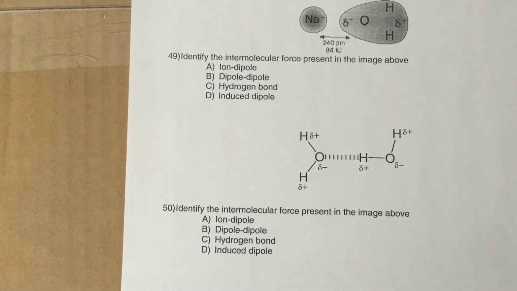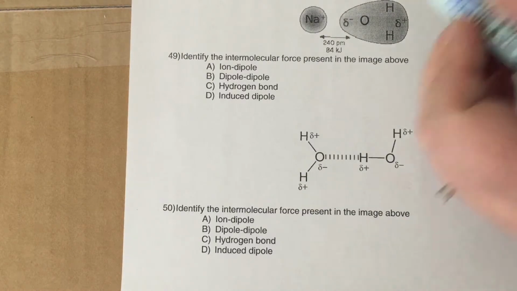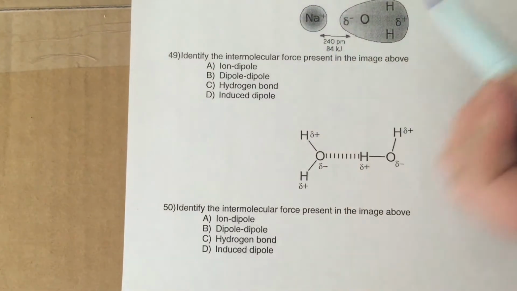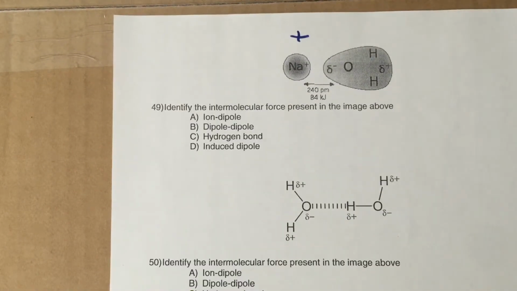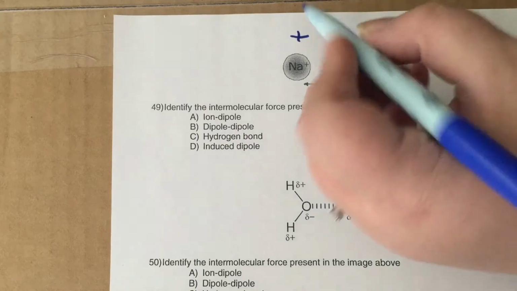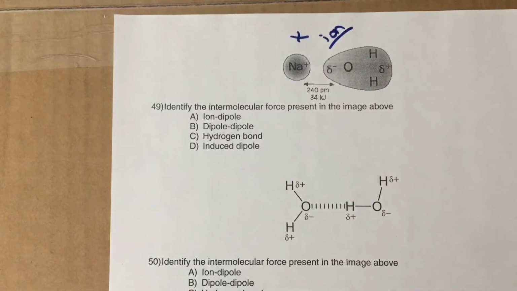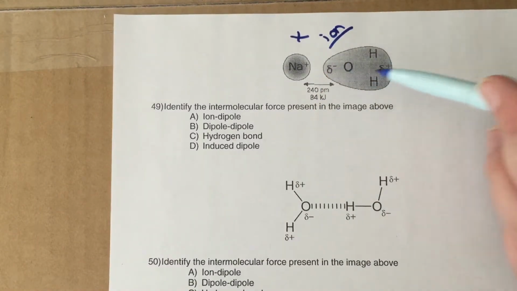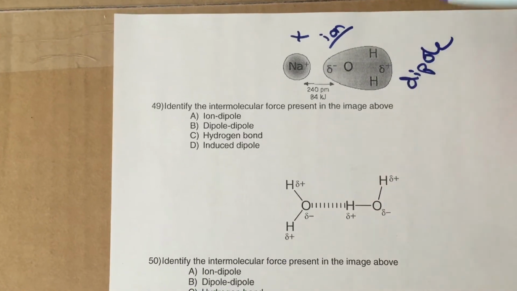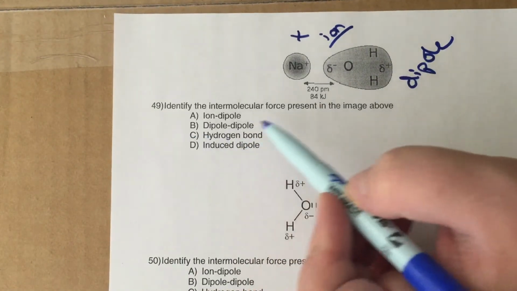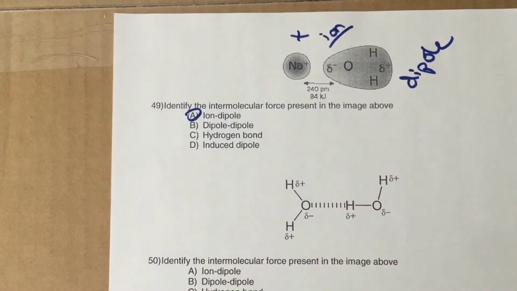Identify the intermolecular force. I take a look at the actual charges and what's happening. I've got just a plus charge. When there's none of those delta positives or delta negatives, this is just an ion. That's it. And then I have my partial positives, or wacky symbols, here. That's a dipole. So I'm looking for something that's an ion-dipole, which happens to be letter A.